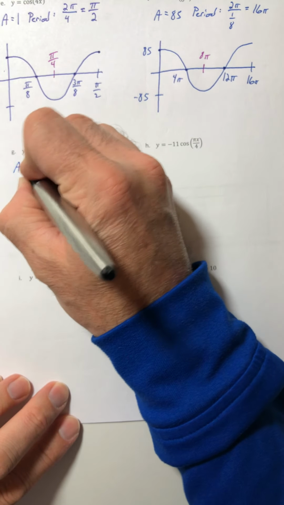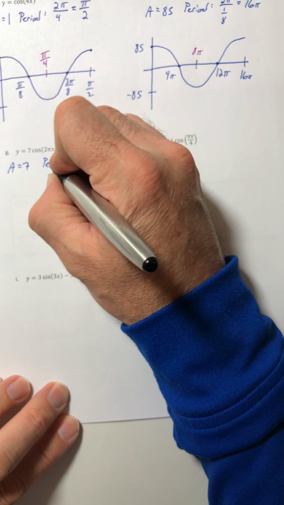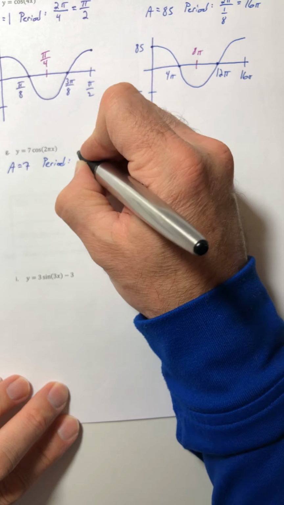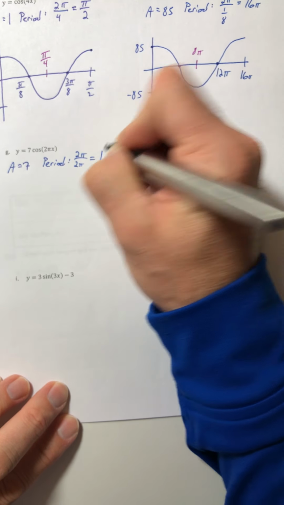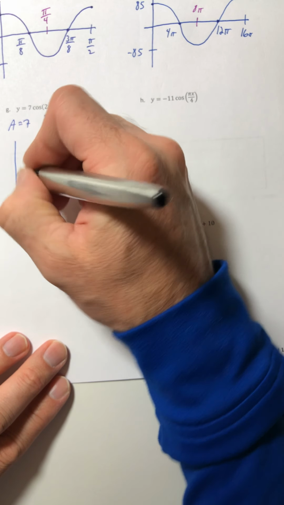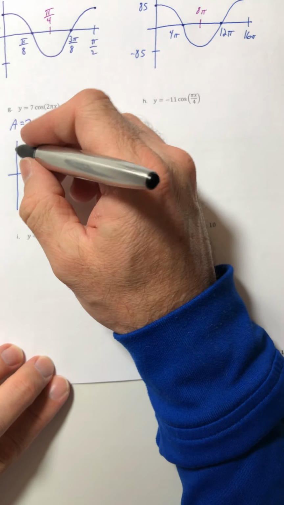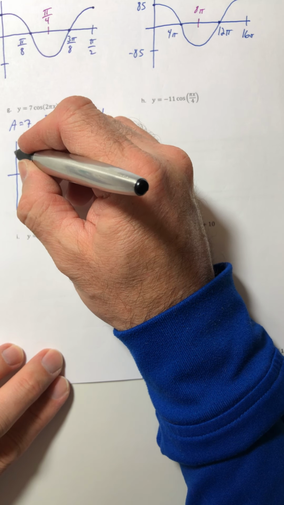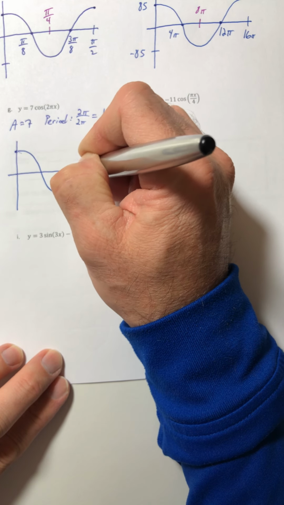So the A value is going to be 7. The period: 2 pi divided by 2 pi. So the period is 1. So the length of the whole curve is 1, which means you're going to be dealing with some fractions as intercepts.